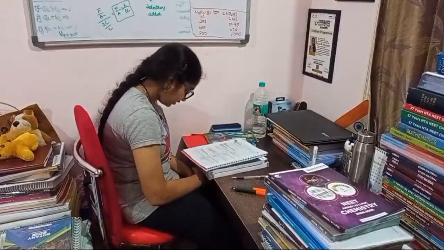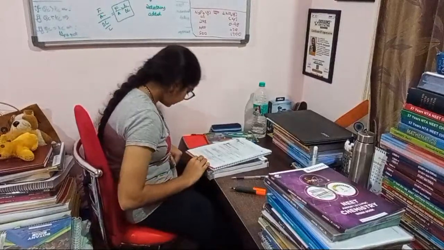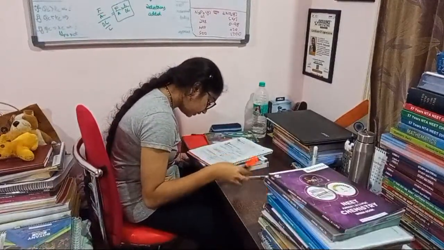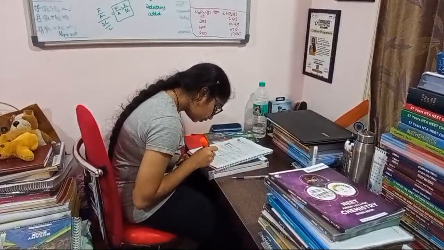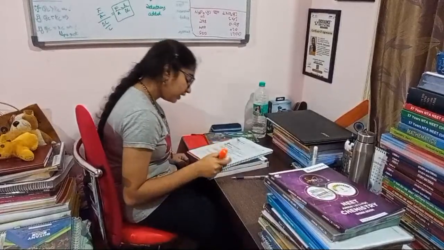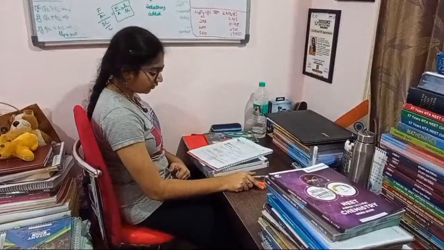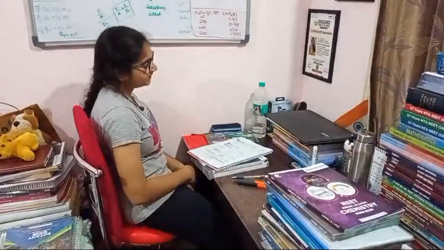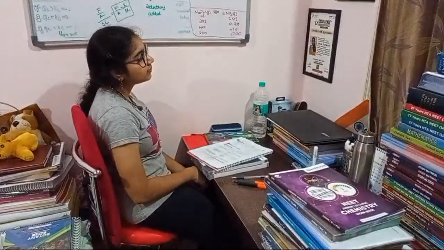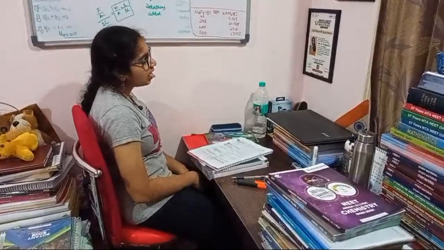Modulus of rigidity. Eta is the characteristic of solid material only, as liquids and gases do not have a fixed shape. Eta for liquid is 0, and for gas too; a liquid doesn't have a shape, it has volume all over the place.